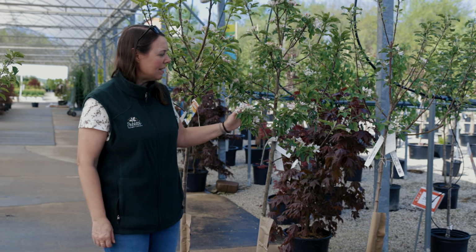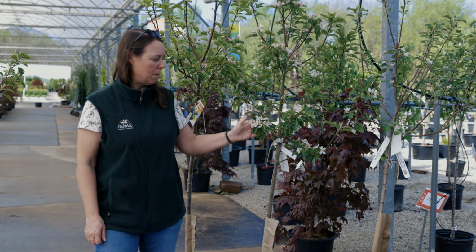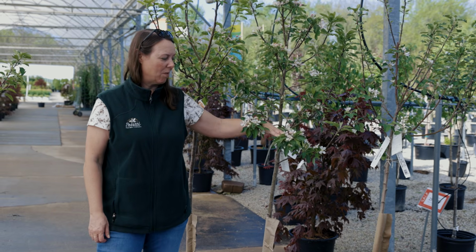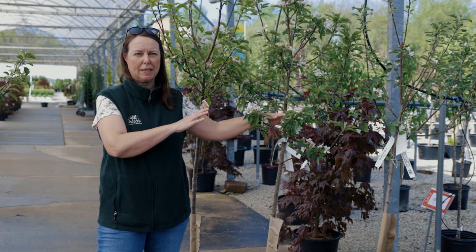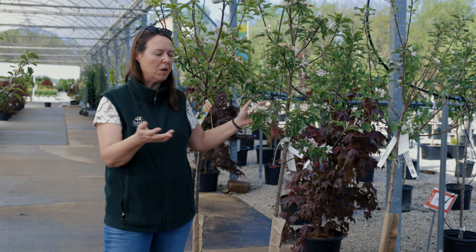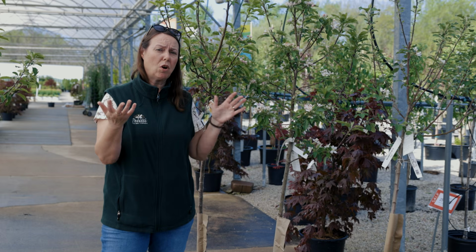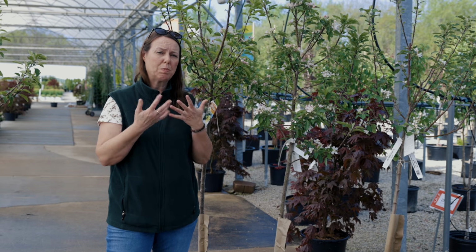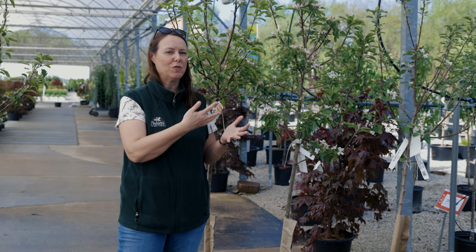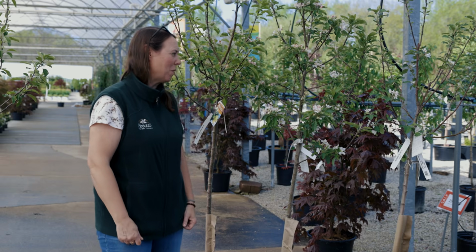Okay, the next one is Gala. And boy, is it beautiful. It's blooming beautifully right now. It's really, really sweet smelling. And that, of course, is a great attribute with your apple trees. And you're, of course, going to have that sweet fragrance because that's going to attract pollinators for you. So do be aware of that.